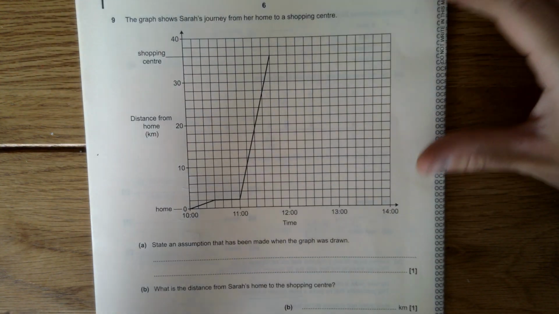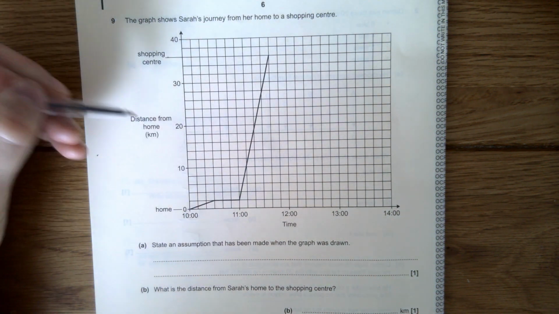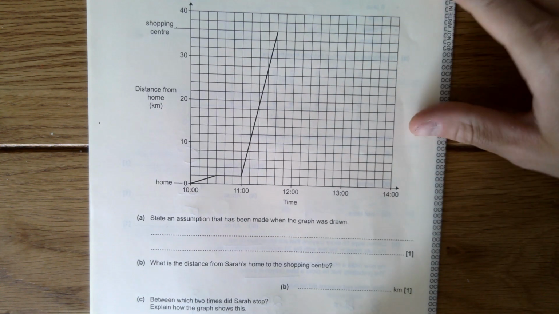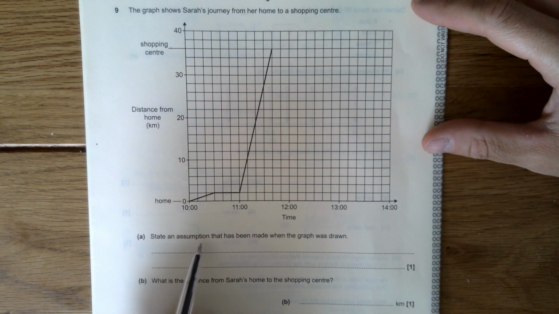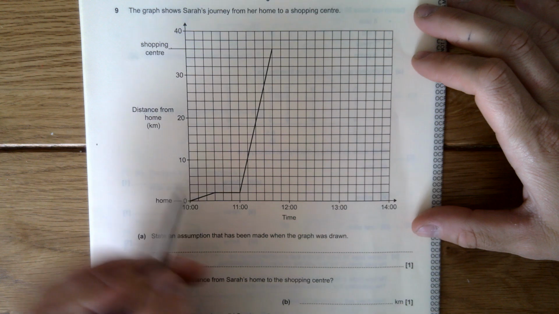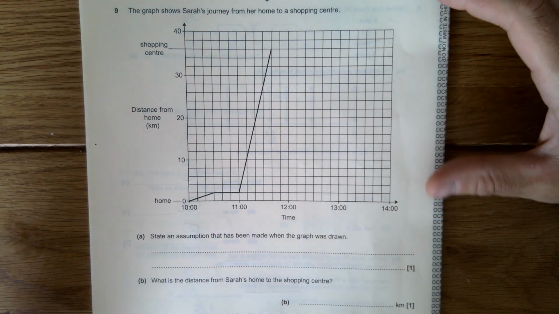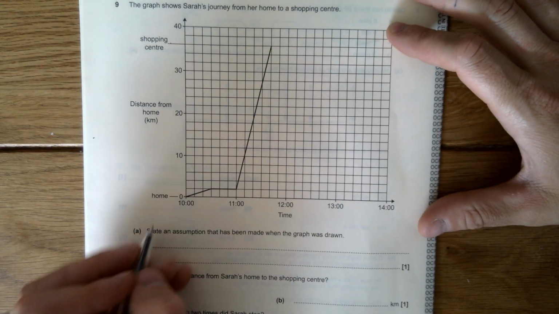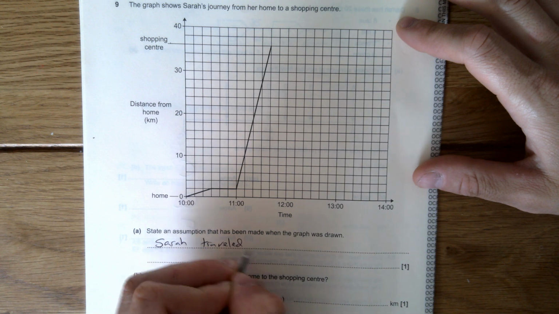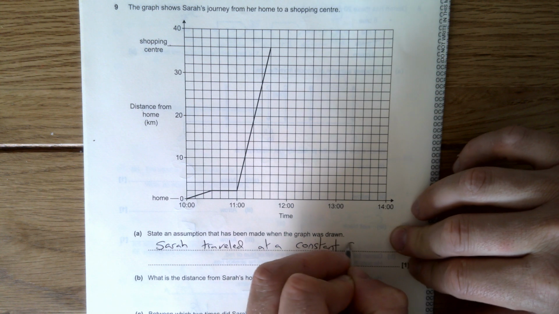Okay, graph shows Sarah's journey from her home to a shopping centre. So we've got shopping centre, we've got everything labelled, timings and stuff looks good, so there's no sort of errors in the graph. So state an assumption that was made when the graph was drawn. Okay, so if we're using straight lines and they're diagonal, that would represent a constant speed. So we then just put that Sarah travelled at a constant speed.